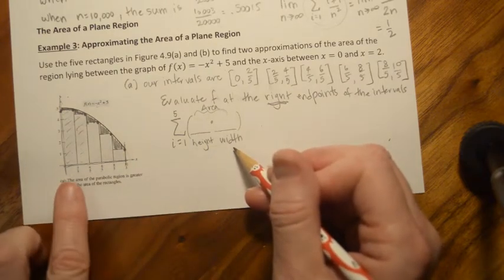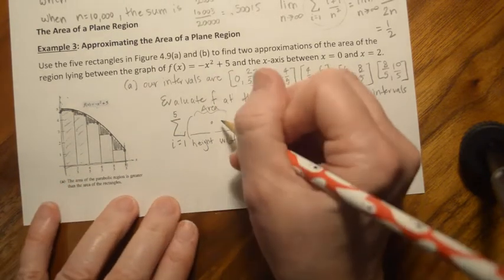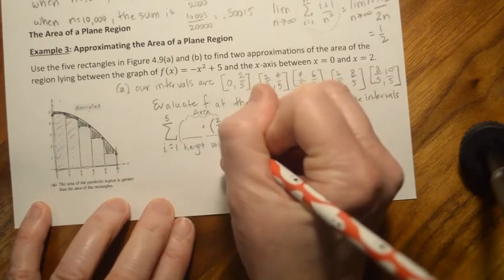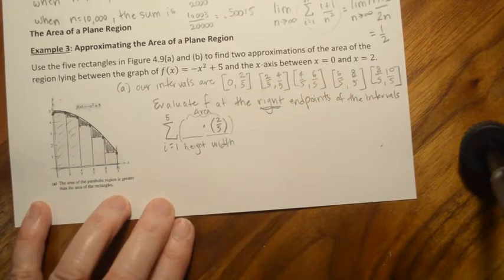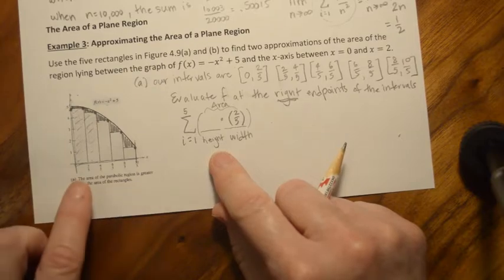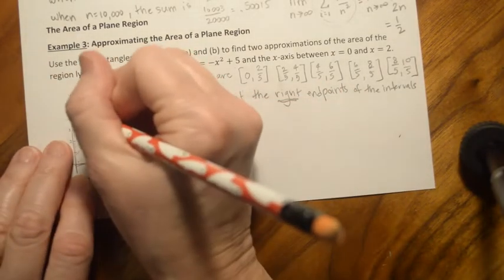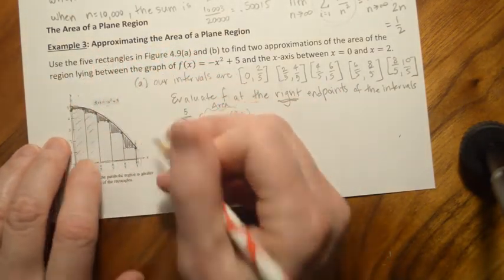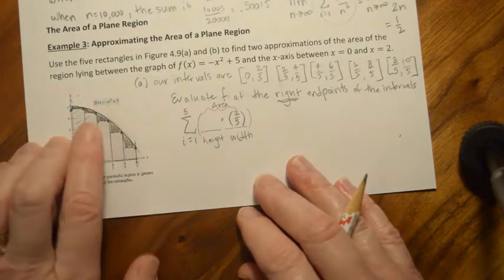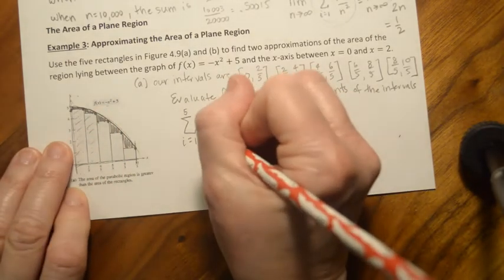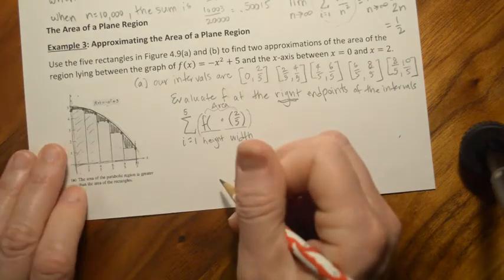The width is the easy one because that's just a fixed 2/5. So for right here, we're just going to put 2/5. The height is going to be the value of the function, again, this function that we're talking about right here, which is negative x squared plus 5. So it's the value of the function at a specific point.